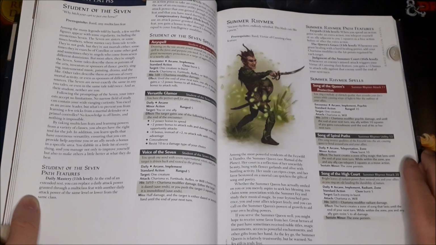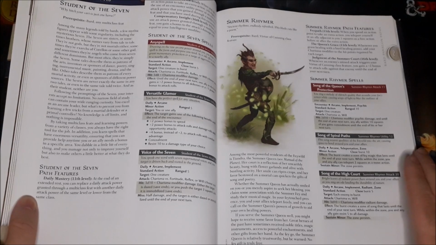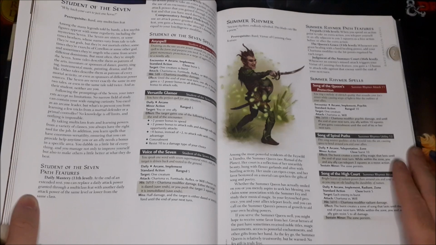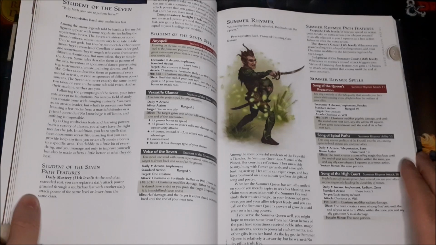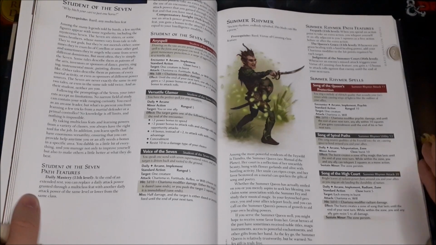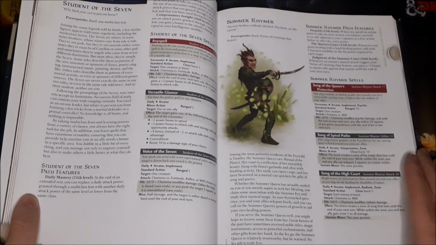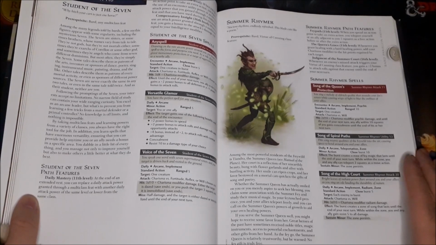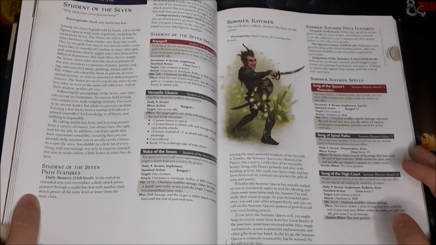Some tales describe them as patrons of the arts, inventors, or sponsors of dance, poetry, singing, instrumental music, painting, drama, and the like. Other tales describe them as patrons of every mortal activity, or even as sponsors of different power sources. The 7 are never exactly the same. It says, following the promptings of the 7, your interests accept no limitations. No narrow field of study can contain your wide-ranging curiosity. You excel as an arcane leader, but what's to prevent you from learning a few tricks from a martial defender or a primal controller?